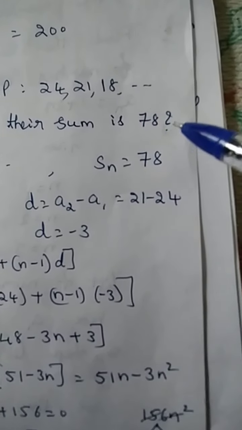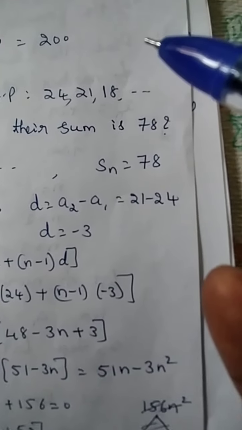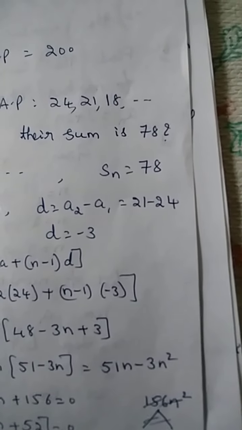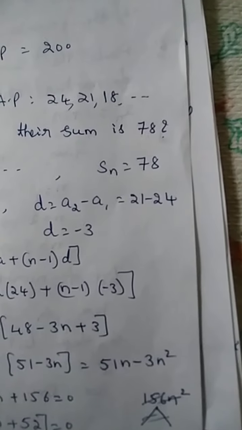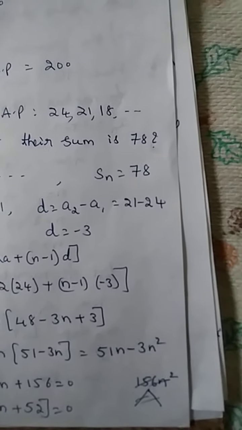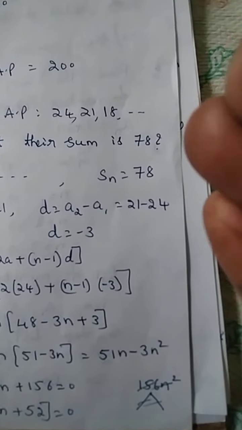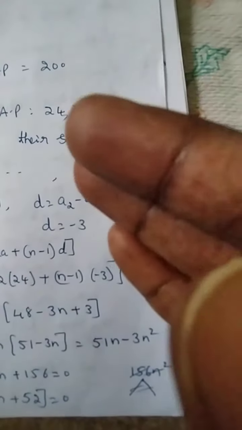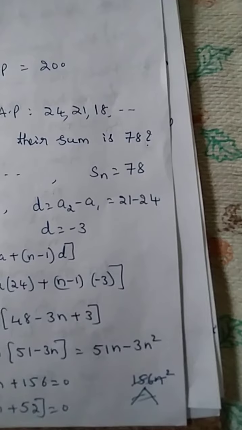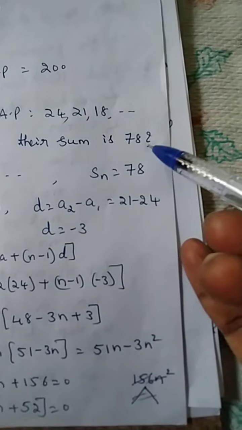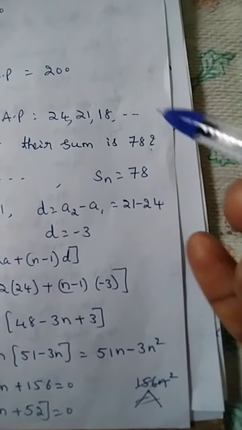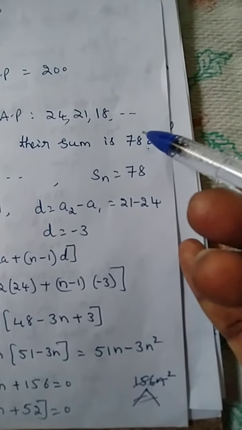Whenever we are finding the Sn value, the formula for Sn is equal to n by 2 into (2a plus (n minus 1) into d). We must know the value of n, the first term a and the common difference d. These three values, n, a, d, are to be known, then we can find the sum of a given arithmetic progression. Here Sn value is given, so you can find the number of terms, the n value, in that arithmetic progression.